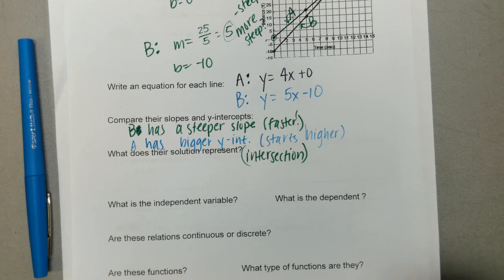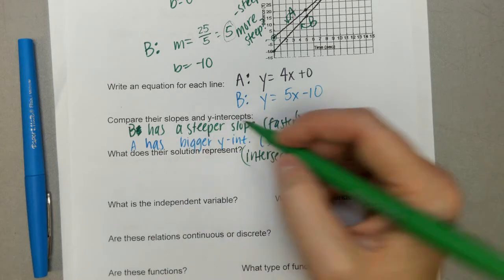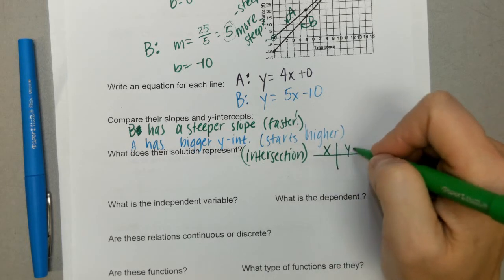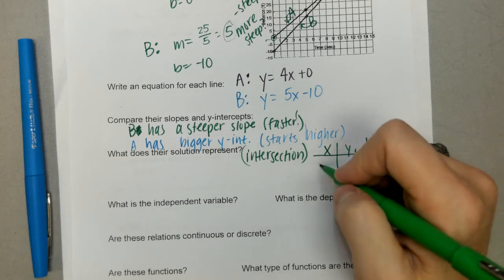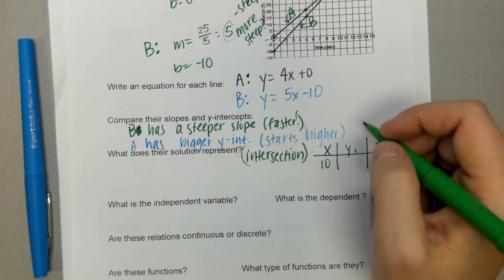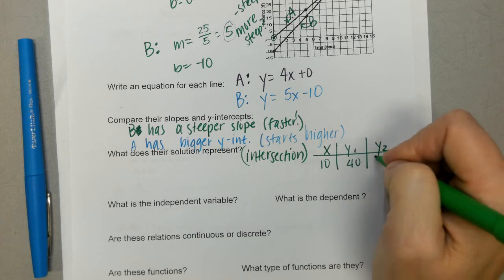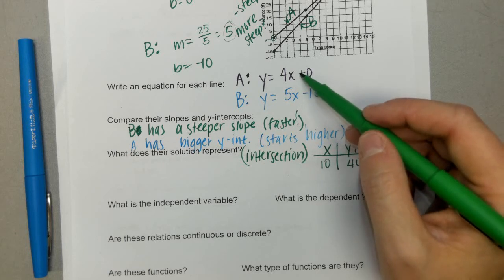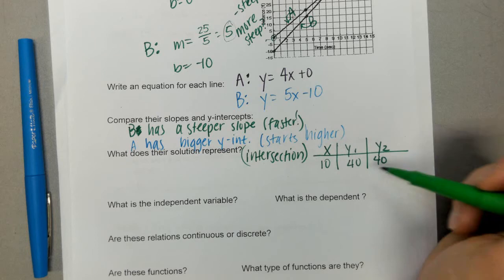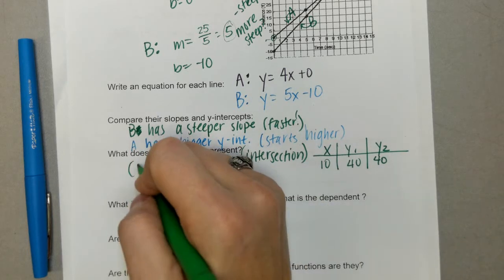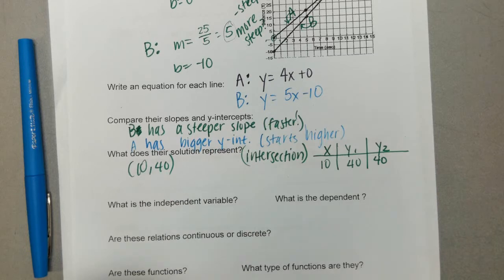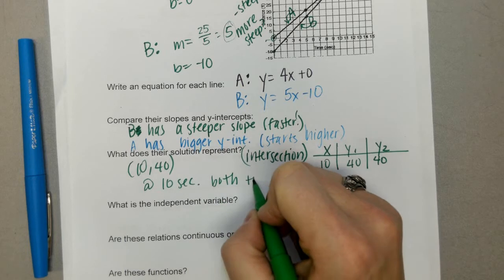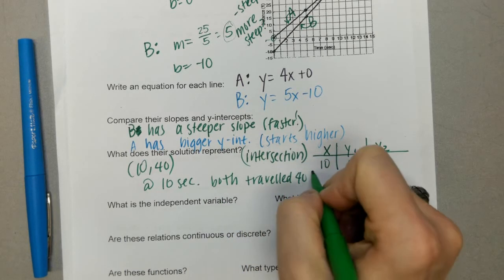But you could probably figure that out in a table. Say we made a table over here. Remember, like a calculator, we have a y1 and a y2. When our x is 10, our y1 would be 40, and our y2 would also be 40. If we put both of these equations in our calculator under y equals, this is what we would see. So we already know that at 10, 40. That means at 10 seconds, both traveled 40 feet.